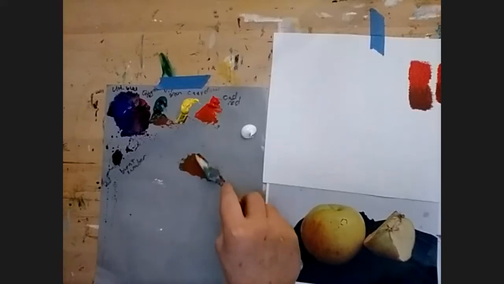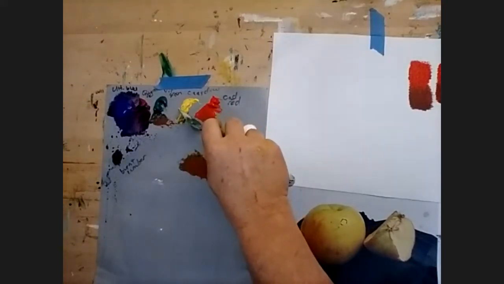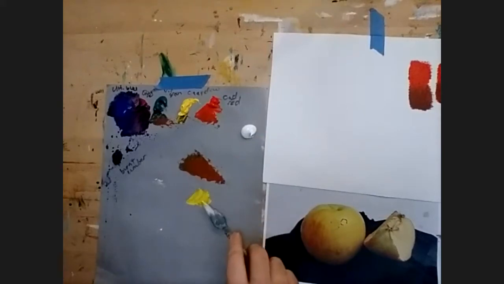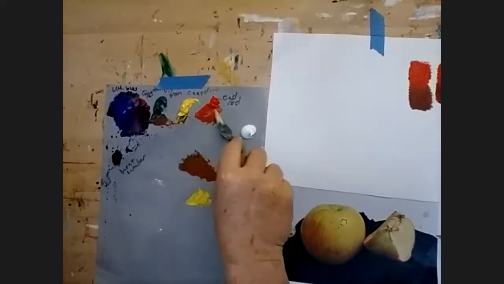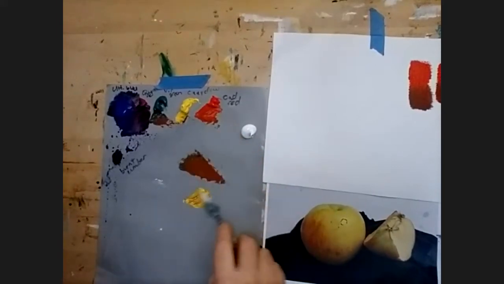It's a slightly muddy color, but it's going to come across really nicely. And then for the light side, we're going to mix yellow with a teeny touch of red. We want this mostly to be yellow. We don't want a lot of red in here.